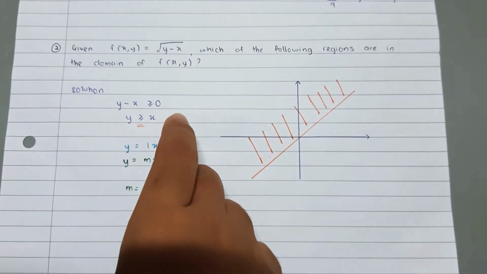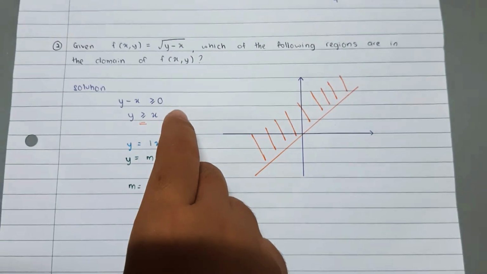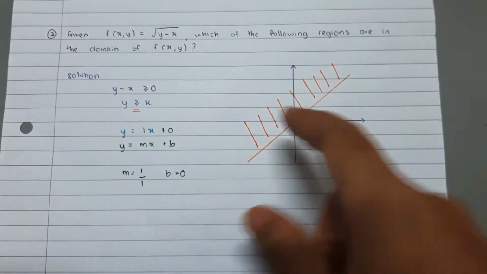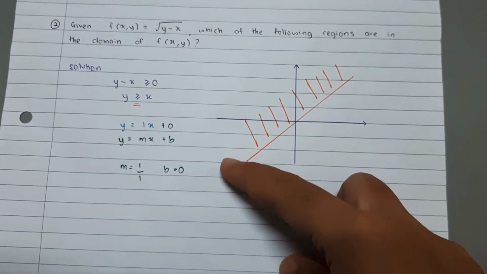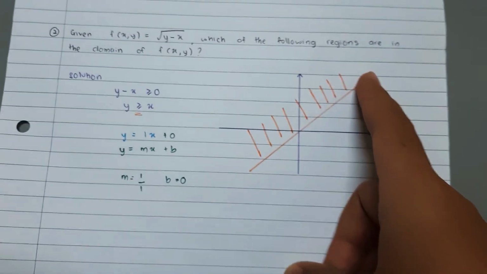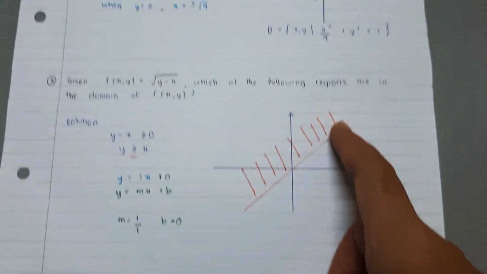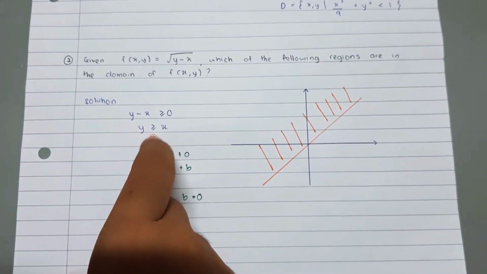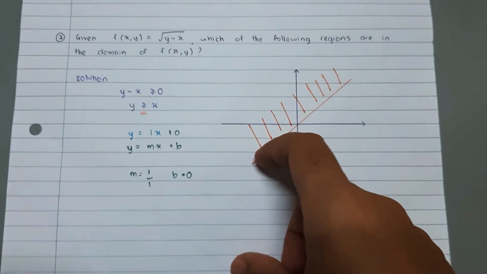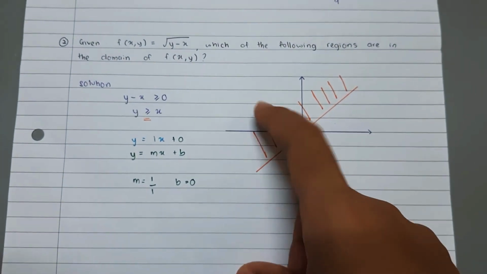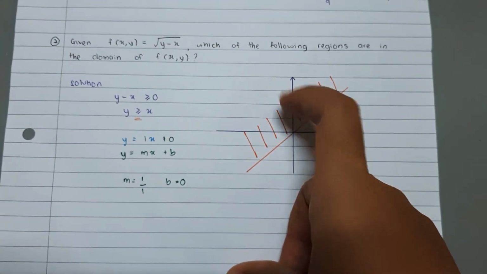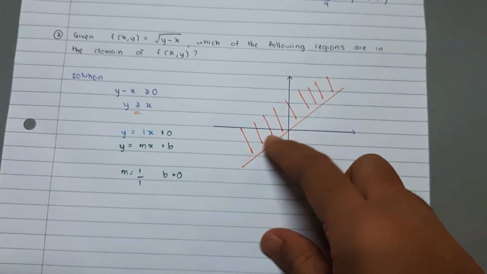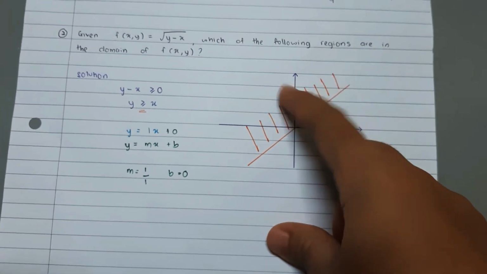So we make it into linear form: y is greater than or equal to x. This is the linear form for the function. So this is a straight line, unlike example 1, which was a dotted line. As I said before, this is greater than or equal, so it's a straight line for the graph, and y is greater than or equal to x, so it's shaded up here, above the straight line. So we know that the domain is the area above here.